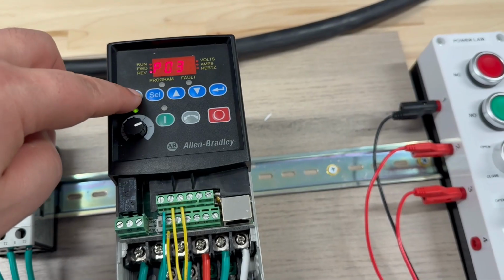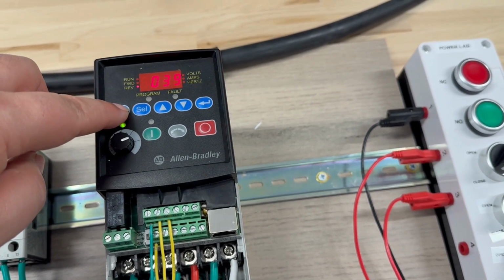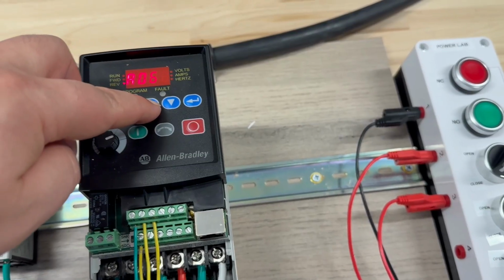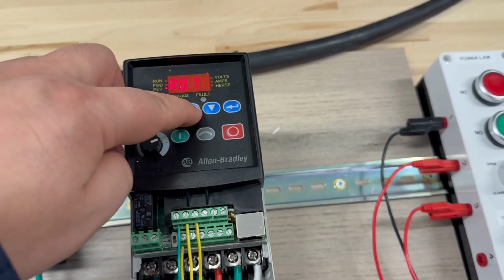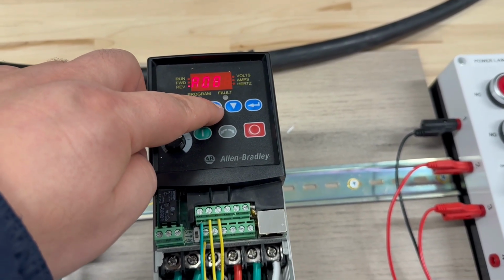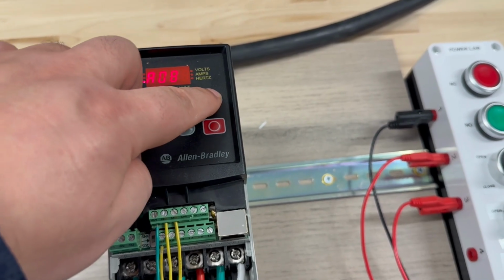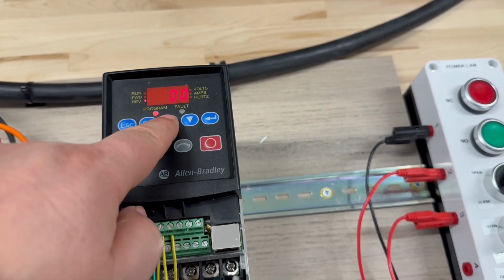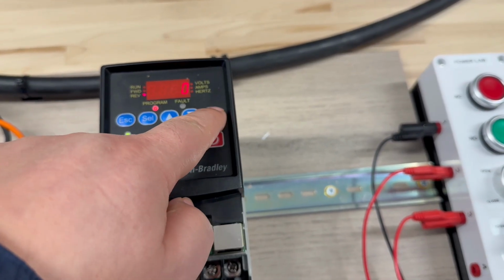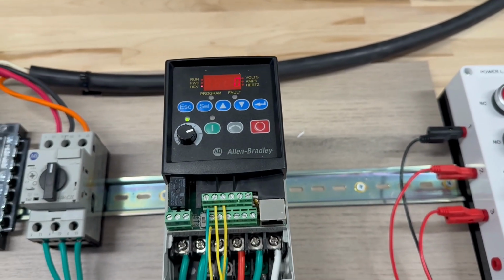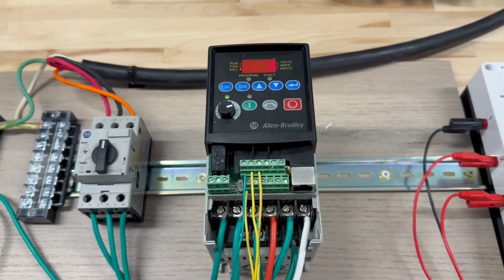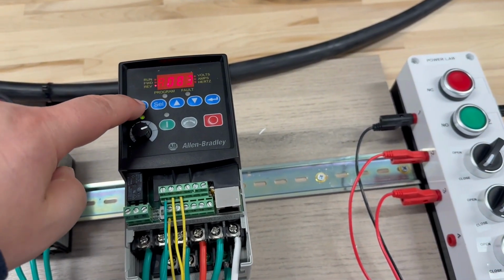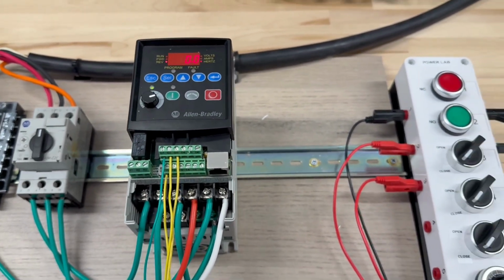So let's go to A, and go all the way up to 83. I click that. Right now for the first run I put 0, which means the acceleration time is 10 seconds and there is no S curve. Let's run with this and see what happens.